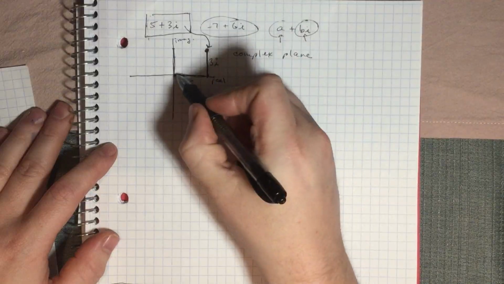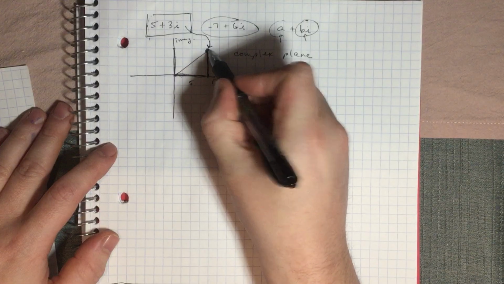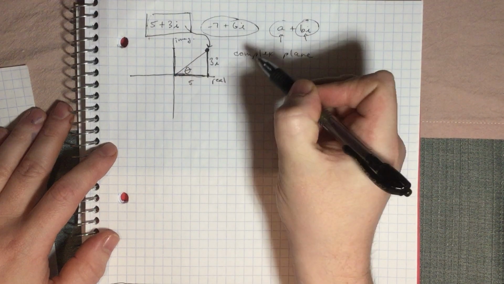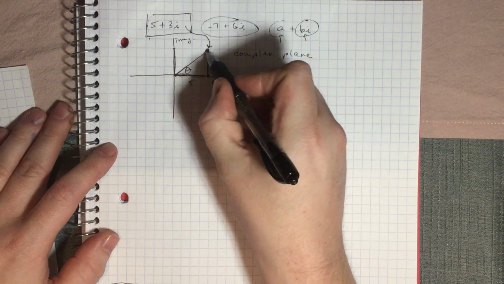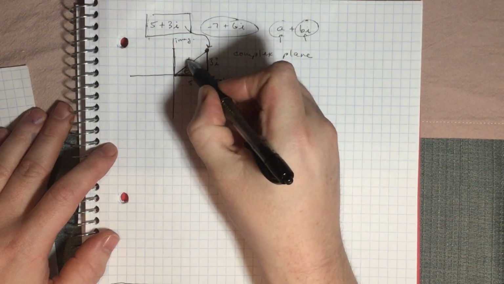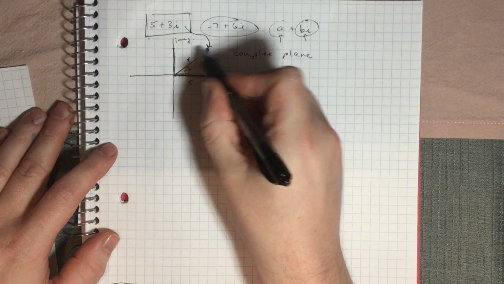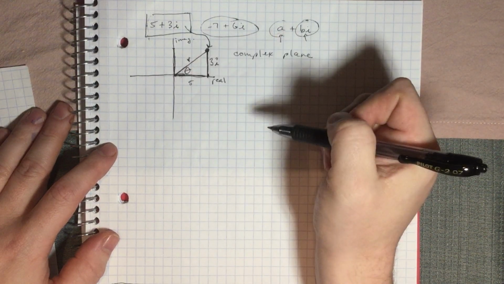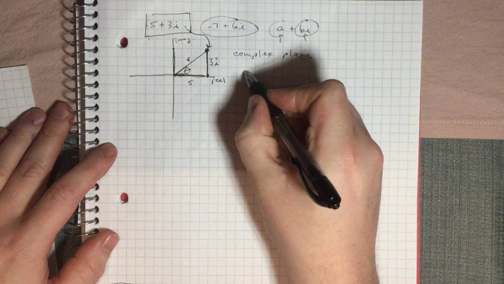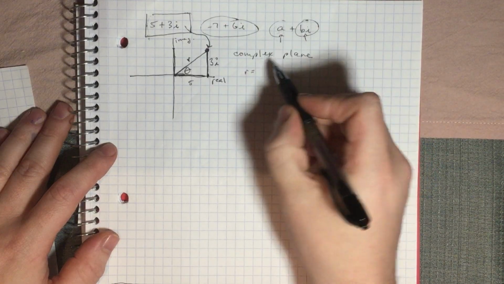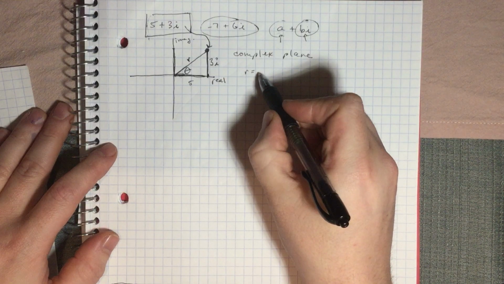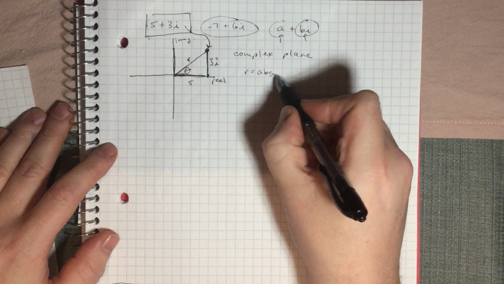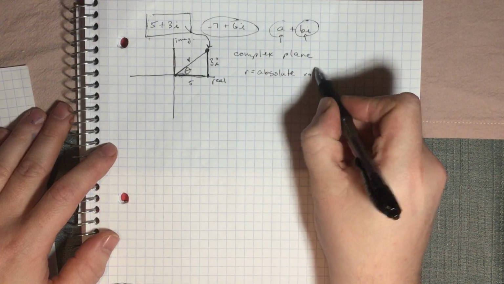Now once we do that, you can see that all I have to do is draw the diagonal there, and now we have an angle and we have a radius. If that point was on a circle, then that would be the radius of the circle. Now, the radius of the circle will oftentimes be called the absolute value of the number.